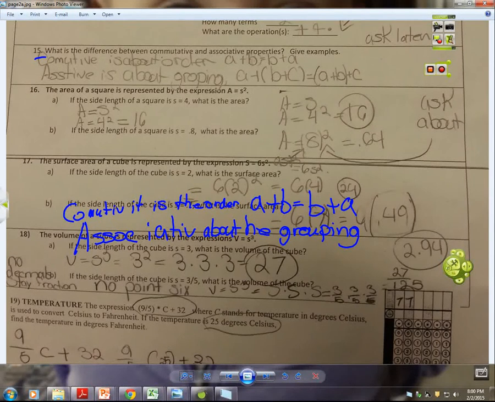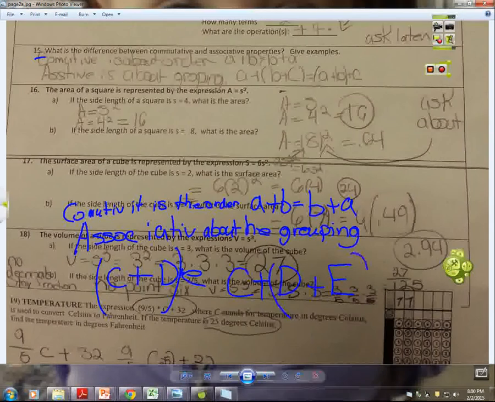So you could do C plus D plus E, and put the C and the D in parentheses, and also do C plus D plus E and put the D and the E in parentheses. That's the grouping you put them in, because you're grouping the C and the D together, or the D and the E together.